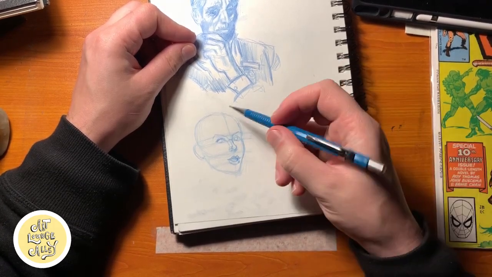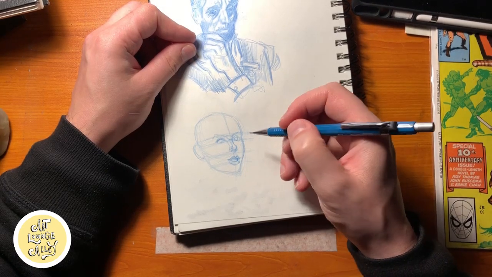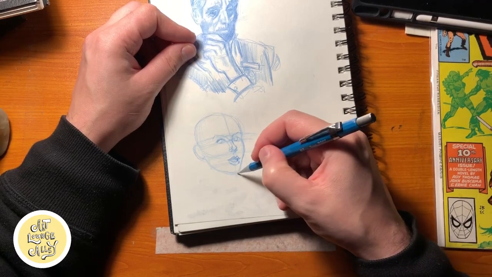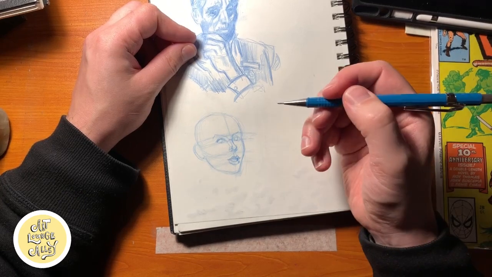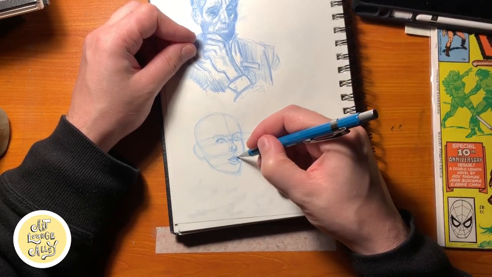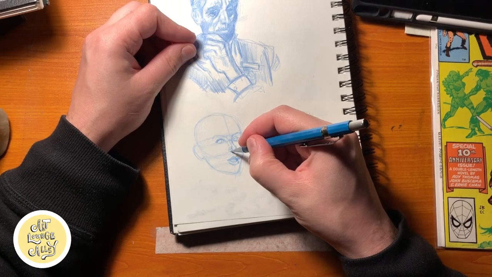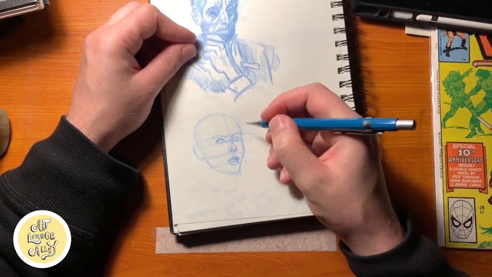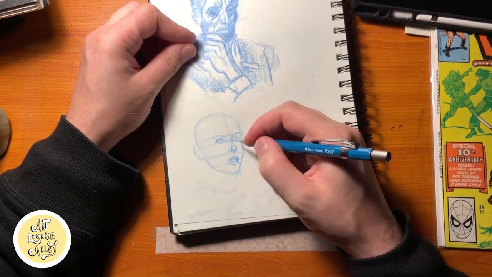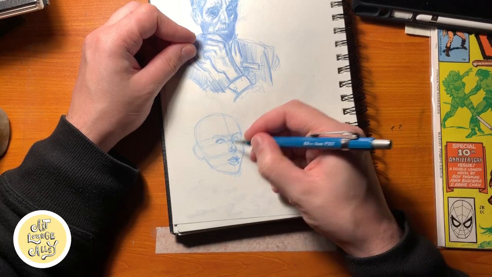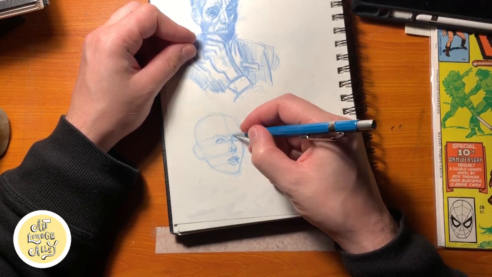But usually I would draw a lot lighter than this, so that as I'm building and putting in placeholders for things, they don't stick around so much if I erase them. But right now, I feel more and more confident that what I got down is pretty good, and now I'm gonna try and define features more.